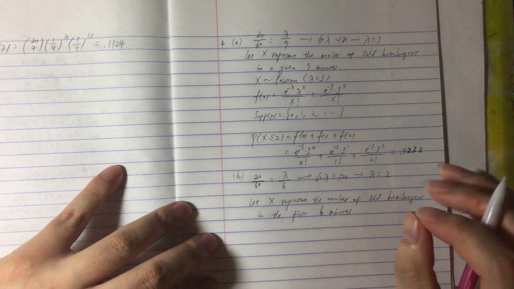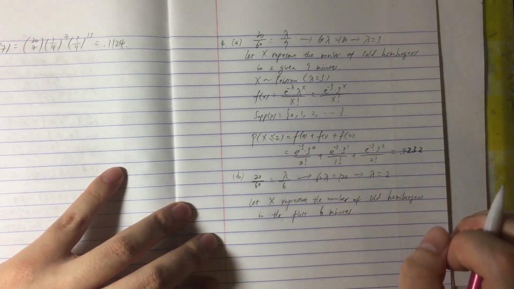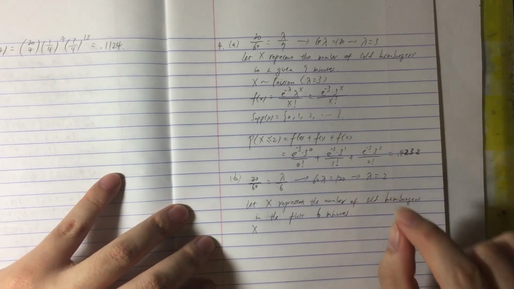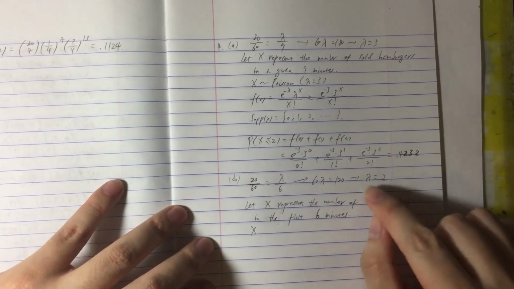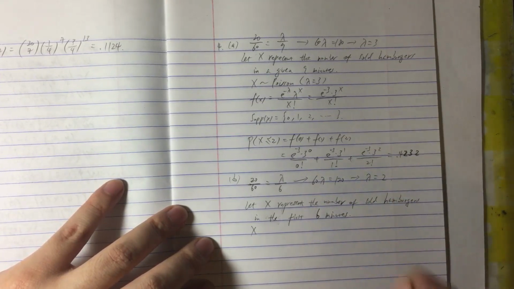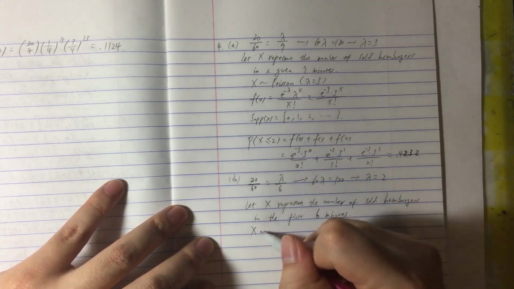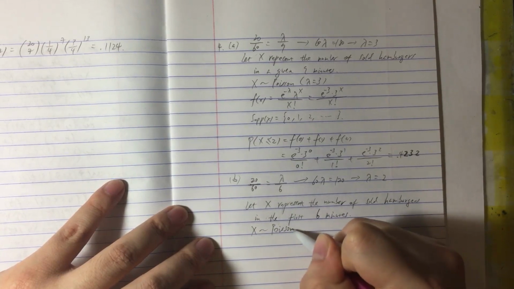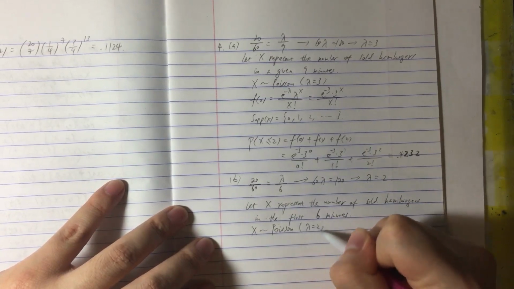Since we know the average number of occurrences of an event, we can use the Poisson distribution. On average, we can sell 2 hamburgers in 6 minutes. That means on average, the event occurs twice in the time period, so we can use the Poisson distribution. X is Poisson distributed with lambda equal to 2.